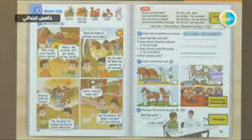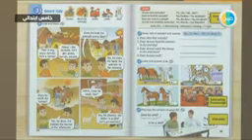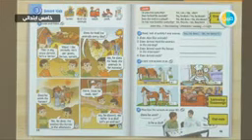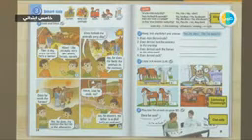This lesson is for 5th grade elementary. It's going to be Module 3, Smart Class 4, Module 3, Smart Kids and Comic.